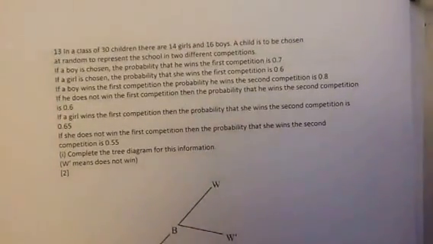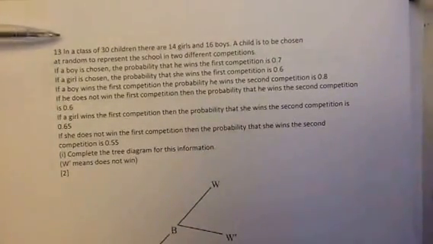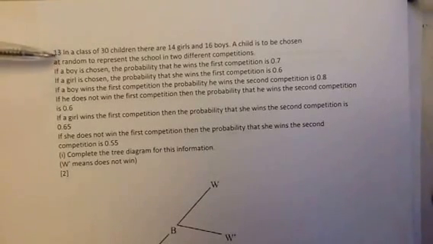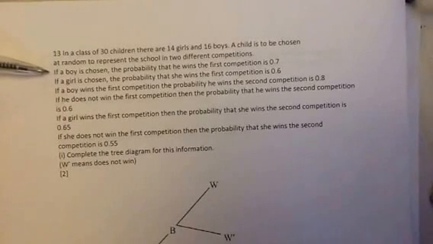In a class of 30 children, there are 14 girls and 16 boys. A child is to be chosen at random to represent the school in two different competitions. If a boy is chosen, the probability that he wins the first competition is 0.7. If a girl is chosen, the probability that she wins the first competition is 0.6.